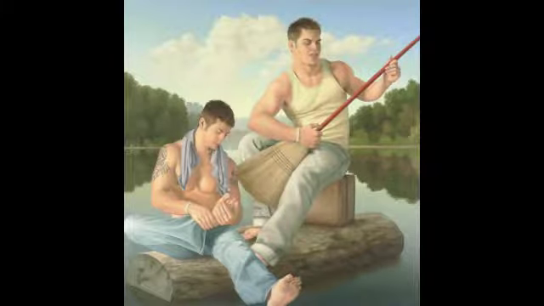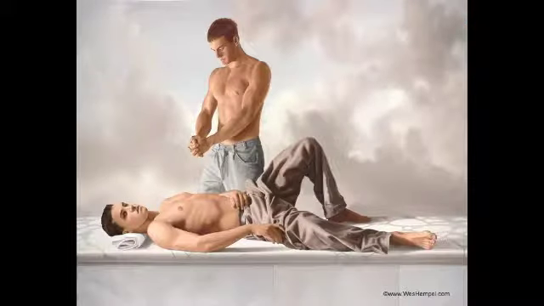Another artist I'm looking at is Wes Hempel. I like the way he paints the river, and also the way he treats the human figure is very similar to the way I want to work it. Some of his other work, kind of combining two figures.